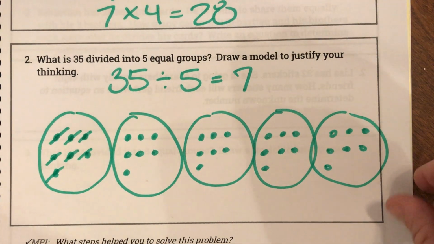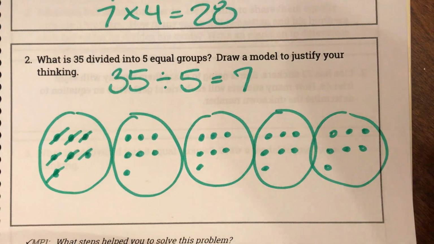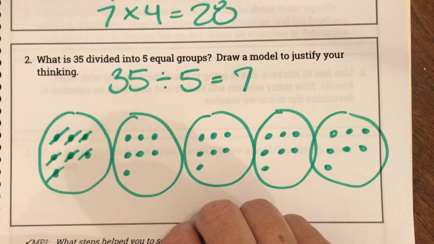Okay, ladies and gentlemen, so when you do these problems, you're going to have to really understand what the story is asking you, and then you need to model it with some sort of equal group picture.